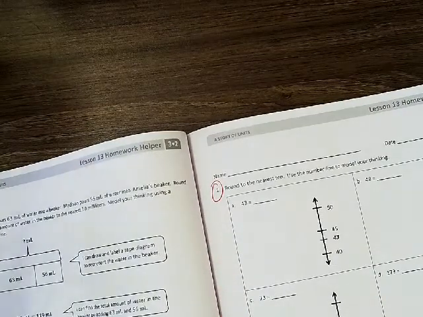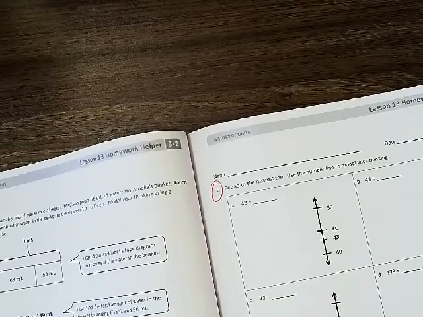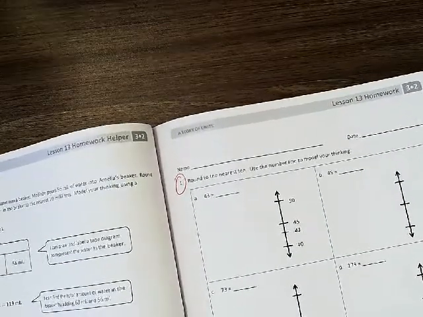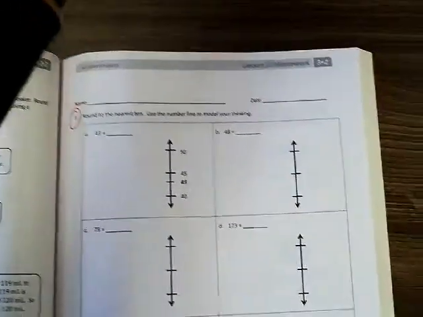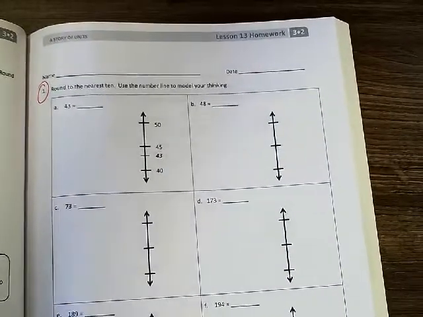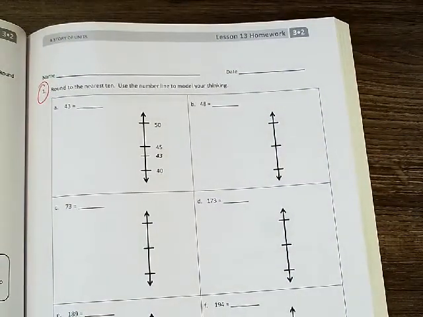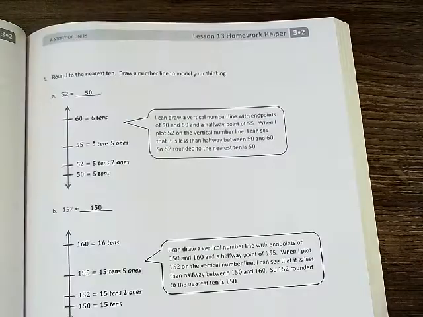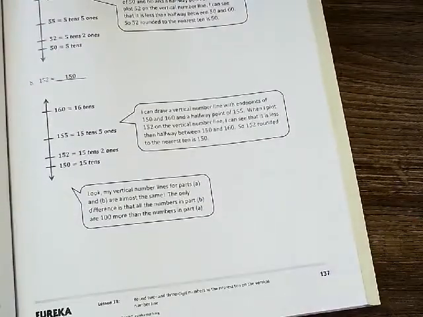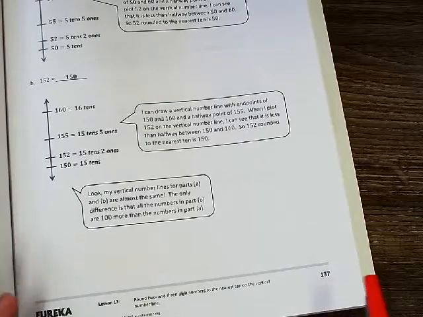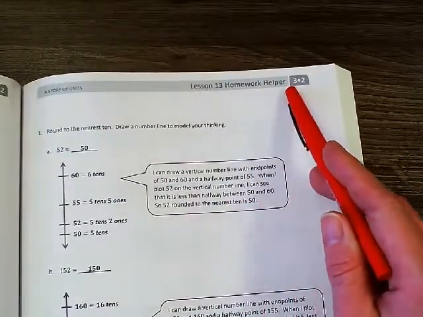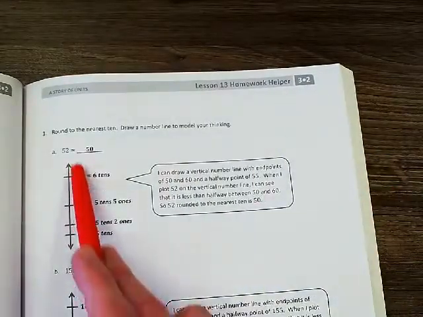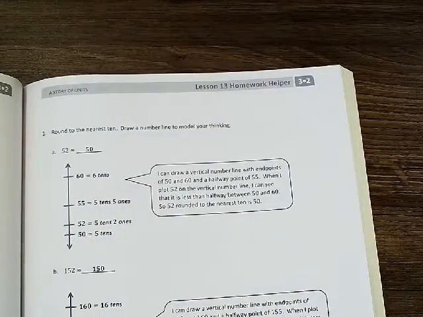Hi guys, today I'm going to walk you through lesson 13 homework first, and then we'll take a look at lesson 14 homework. Remember, you have a homework helper on page 137. It says lesson 13 homework helper, and it walks you through how to use the number line to round. So don't forget that.